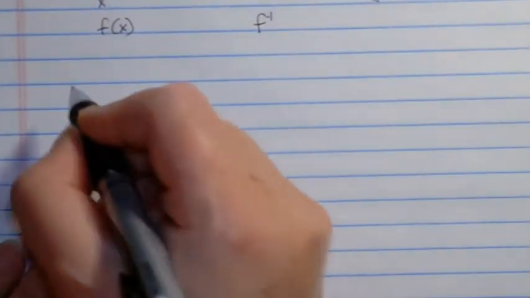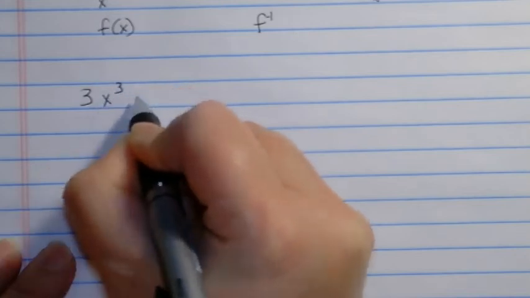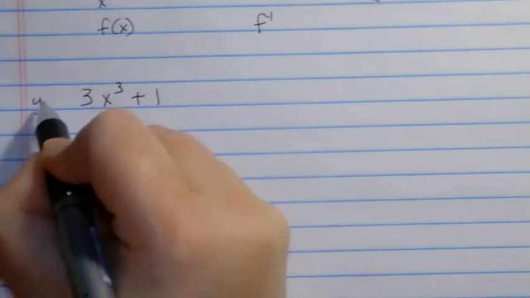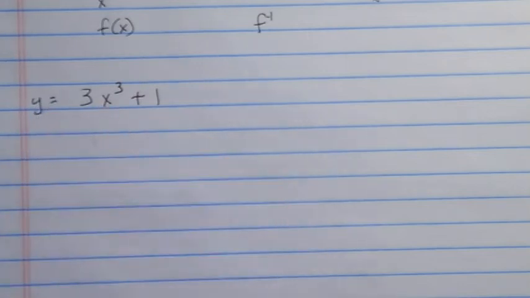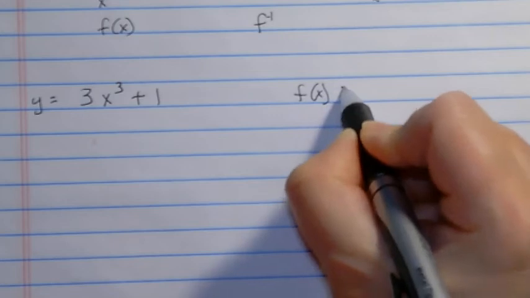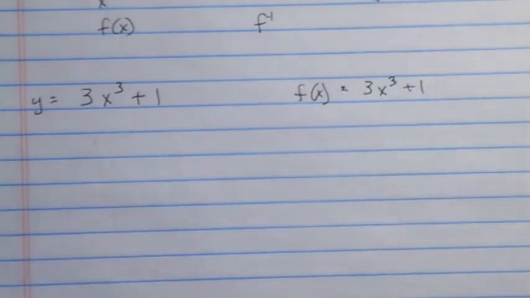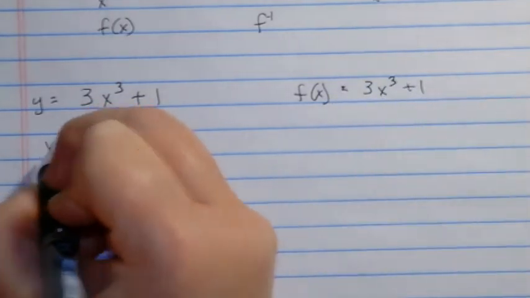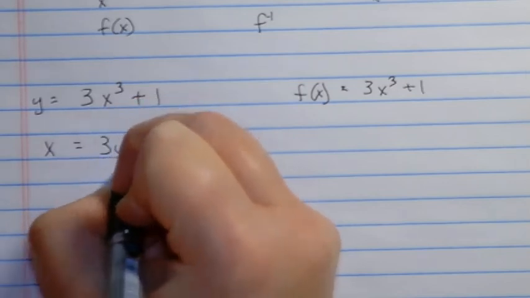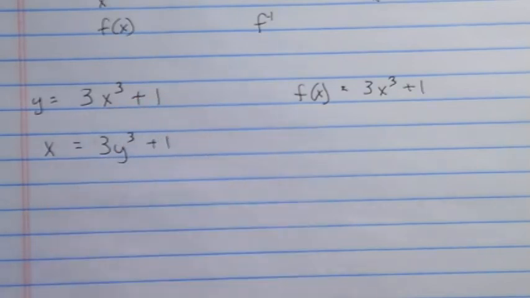Let's do 3x cubed plus 1. Let's start off and see if we can actually find the inverse of this one. So I know that it's a function, f of x equals 3x cubed plus 1. I'm going to see if I can find the inverse. So I'm going to start by switching the x and the y, and then I'm going to solve for y.